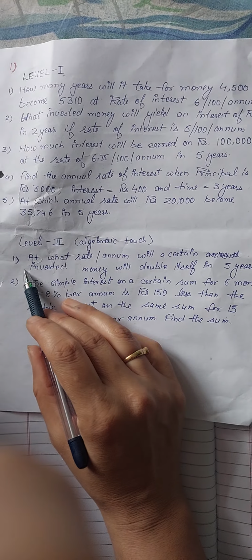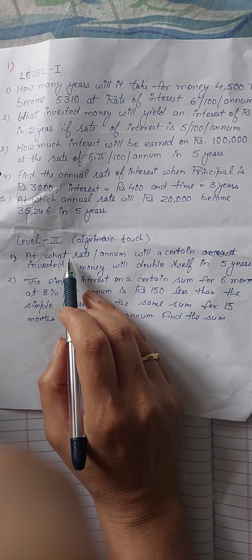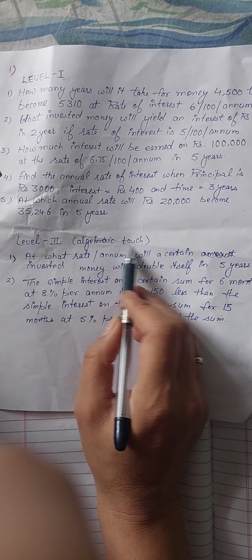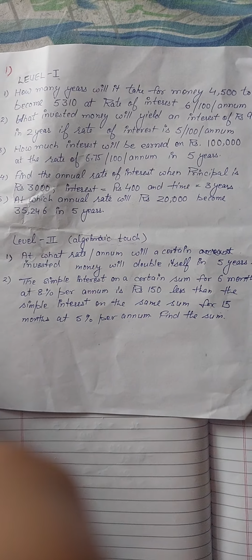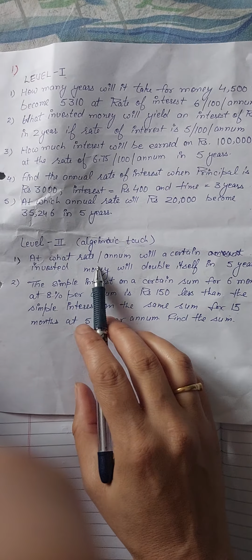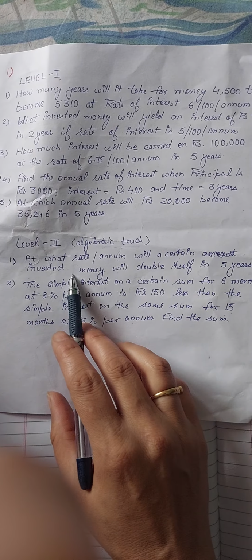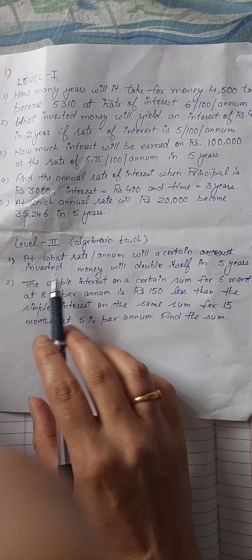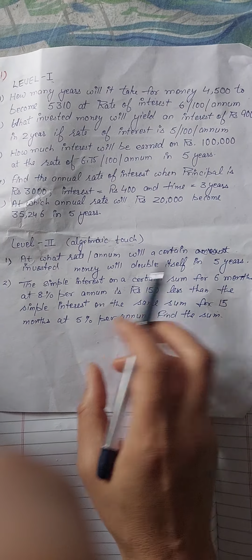Here we have the first question of level 2 of simple interest, and this contains the algebraic touch to the questions. Here the question is, at what rate per annum will a certain amount of invested money double itself in 5 years?